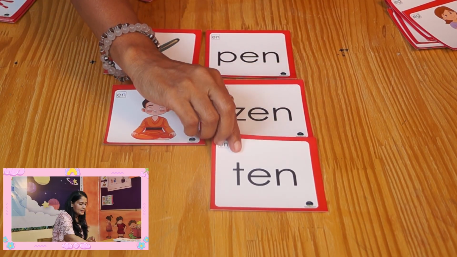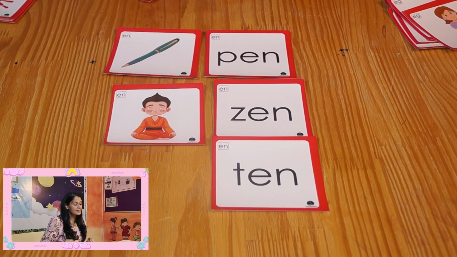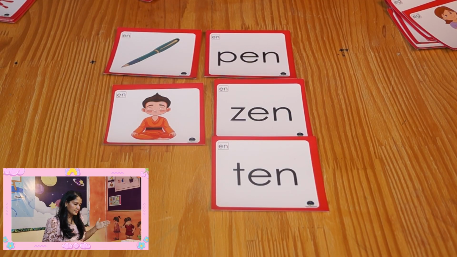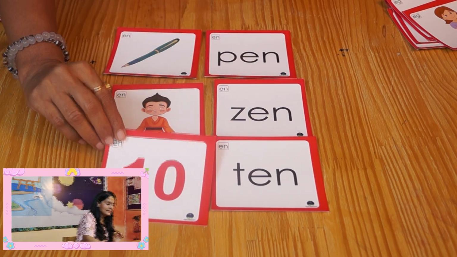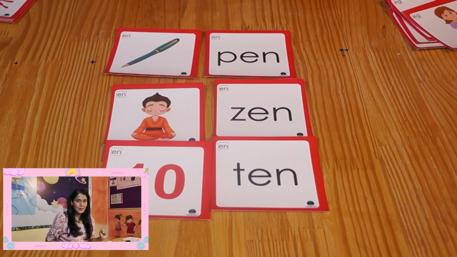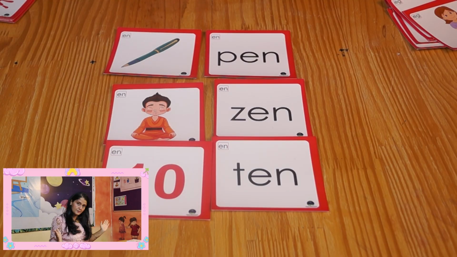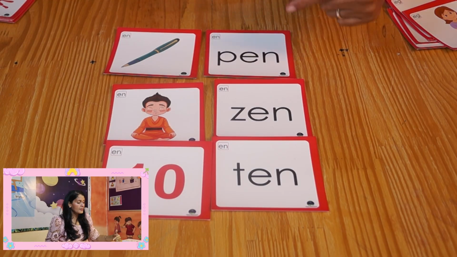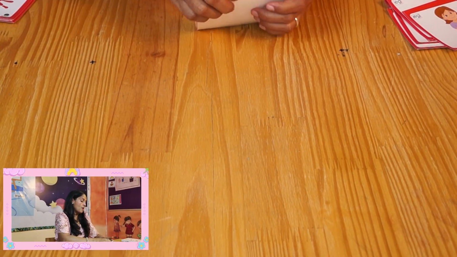And now this is T and ten. T and ten. Or we can just say it in one go, ten. And you know, ten is the number ten. So let's revise once again. P and pen, Z and zen, T and ten. Now without segmenting, let's read it. Pen, zen, ten. Wonderful.